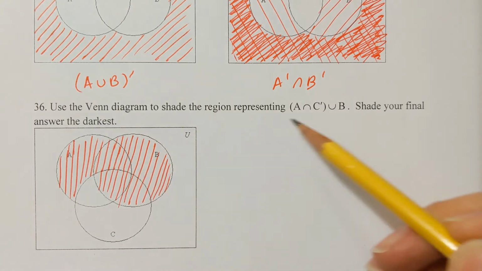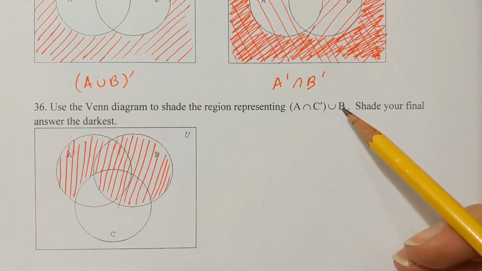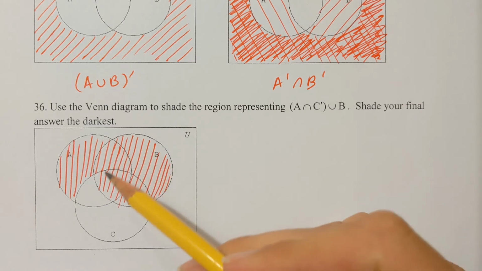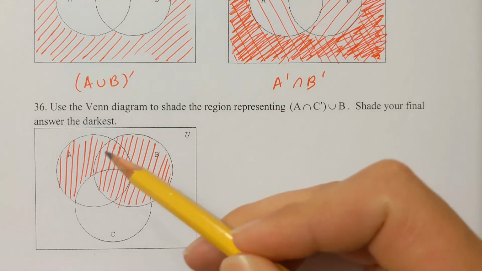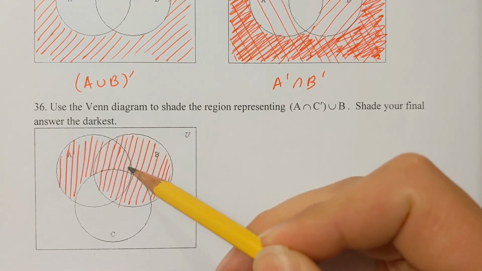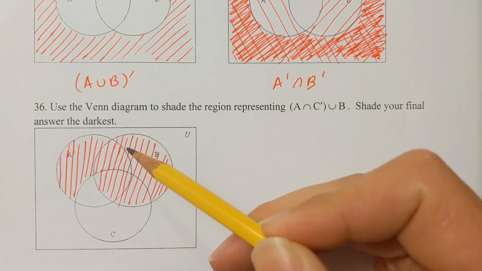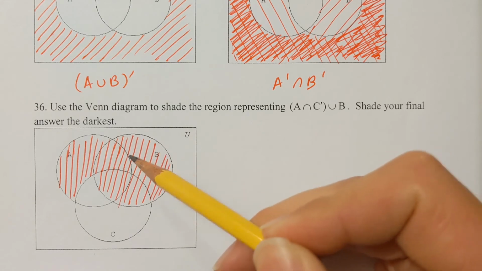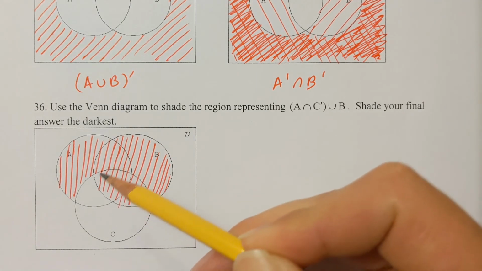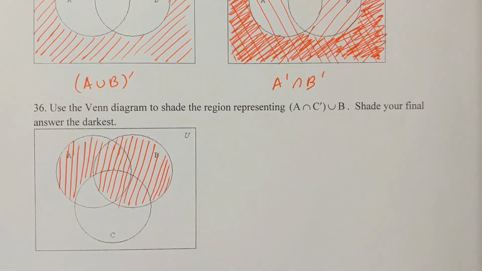Okay, now I'm going to union that with B. Union means I'm going to join in more to what I've already got. B means that now I've got some of B already shaded here, this little sliver of area. I just need to shade in the rest of B, so let me go ahead and do that. Anywhere that I have shading would be my answer.